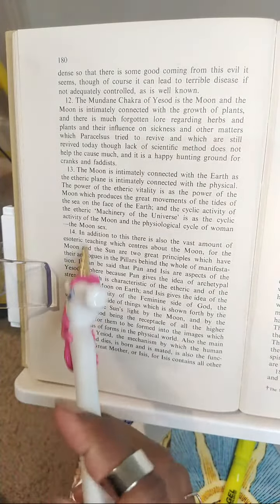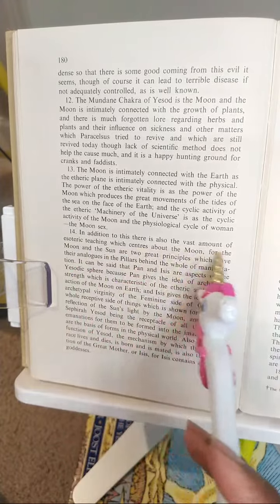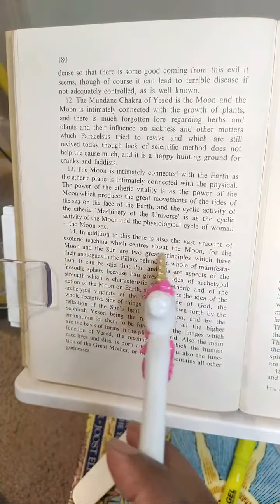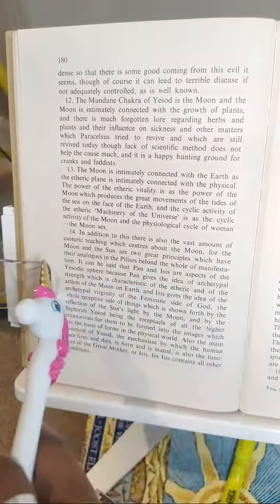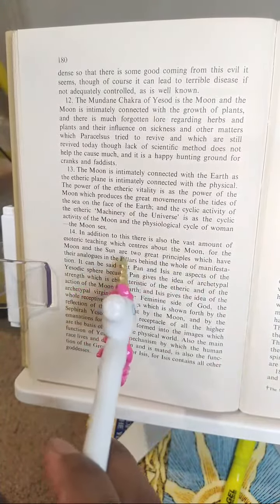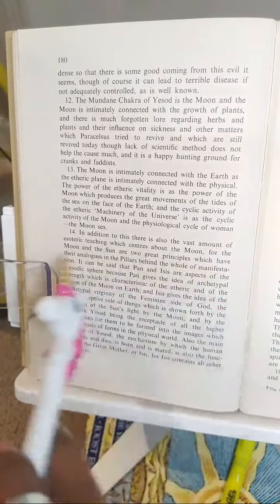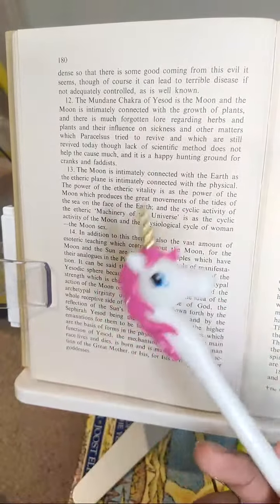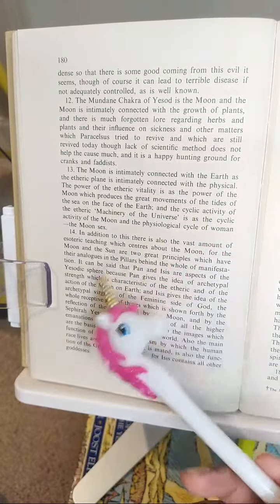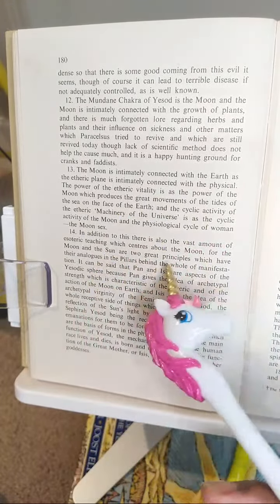Okay, so in addition to this, there is also the vast amount of esoteric teaching which centers about the moon. For the moon and the sun are two great principles which have their analogs in the pillars behind the whole of manifestation. I don't have my tarot cards, but if you look at the moon tarot card, that's definitely what you're going to see, those two pillars.